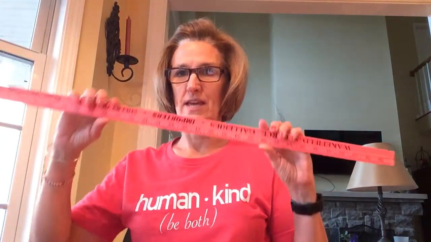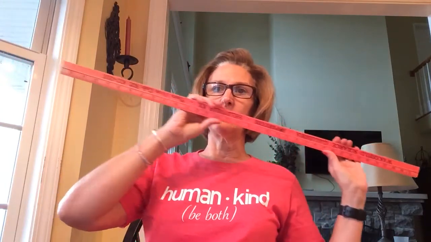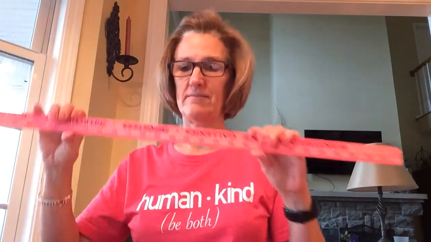They don't always have to be a standard tool like a ruler or a tape measure, or for larger things we might use a yardstick. You can use common everyday objects like your dry erase marker. That can be a unit of measure. You can use your dry eraser as a unit of measure.